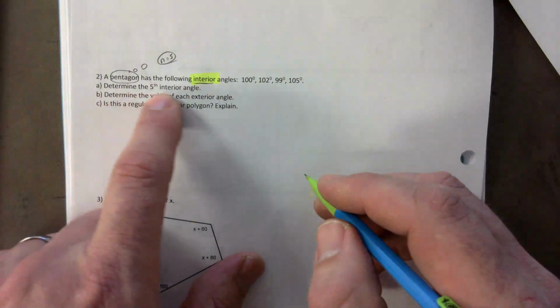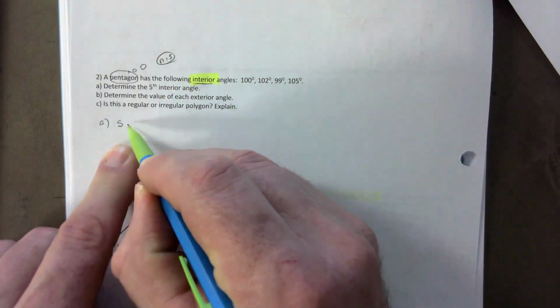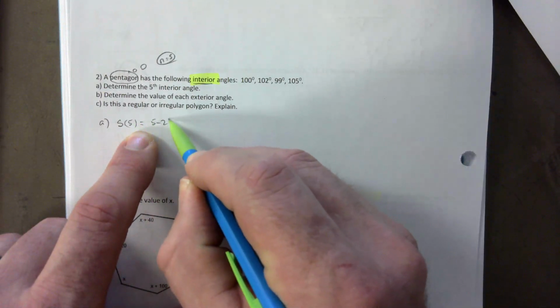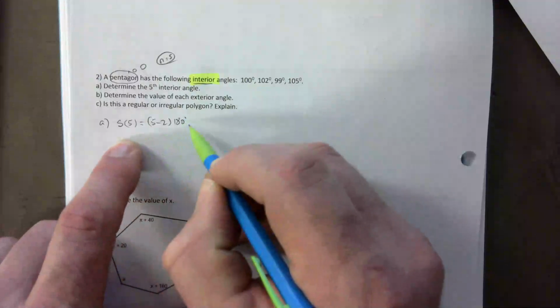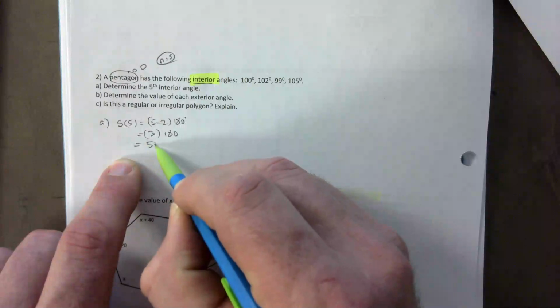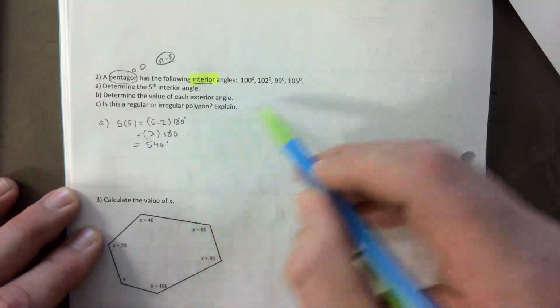So determine the fifth interior angle. To do A properly, you need to start with this one. The sum of a pentagon would be 5 minus 2 times 180, just like that. That'd be 3 times 180, and that's 540, correct? So we know that all 5 add up to 540.